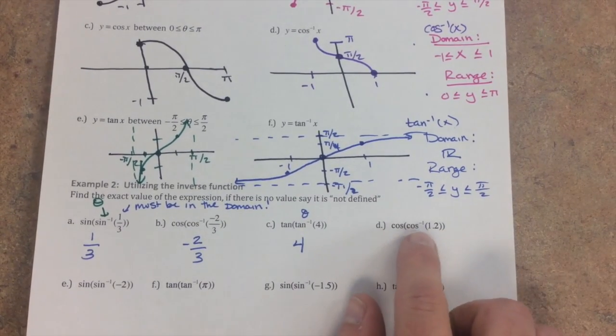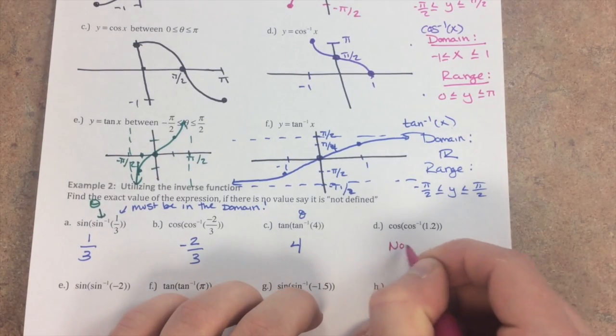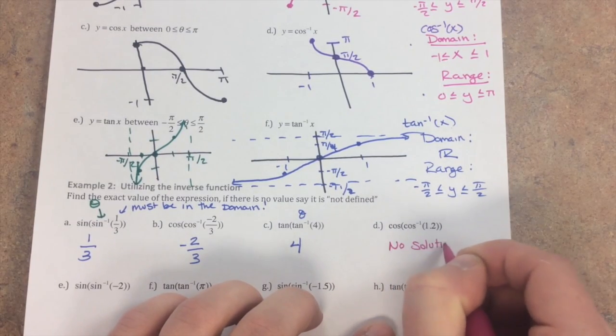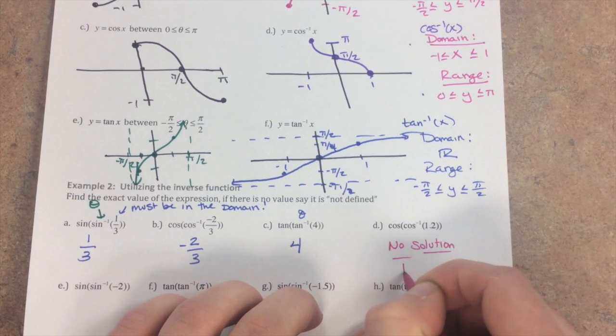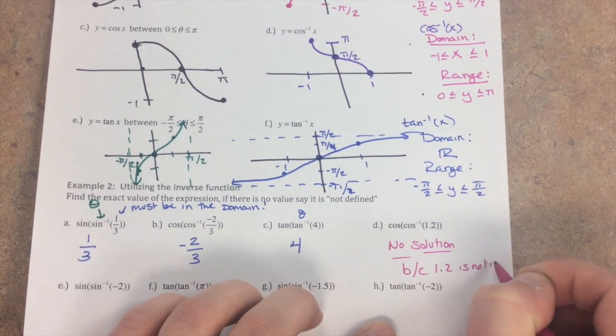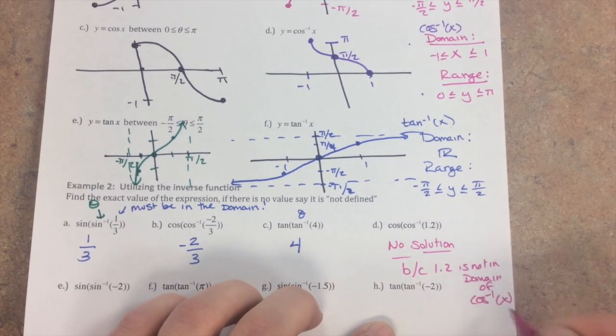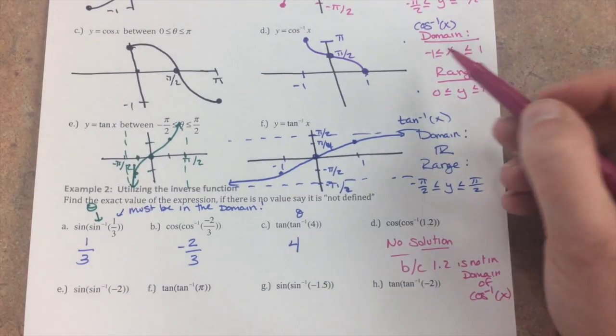So this doesn't yield a valid answer, so there is no solution, because 1.2 is not in the domain of inverse cosine, because we're from -1 to 1.